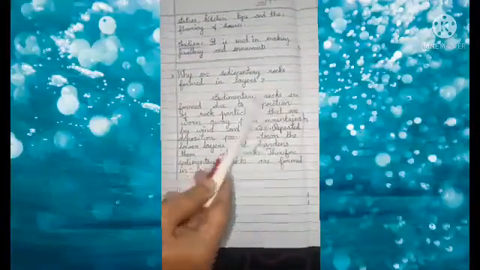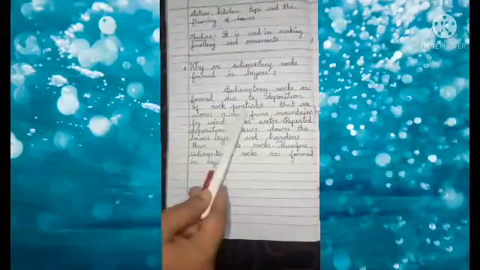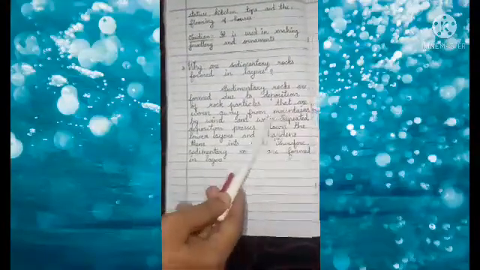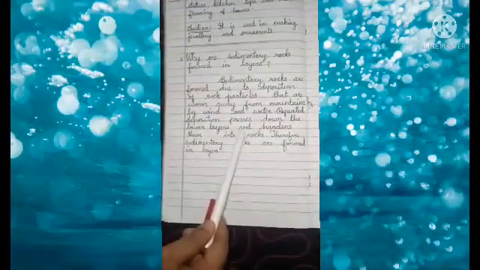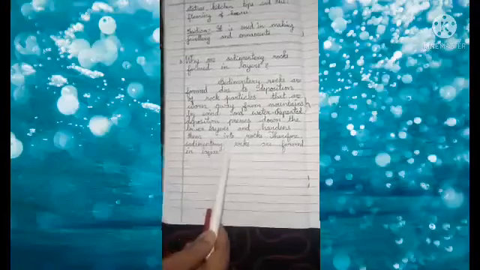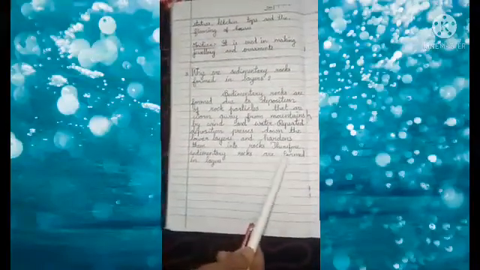Third question, why are sedimentary rocks formed in layers? Answer, sedimentary rocks are formed due to deposition of rock particles that are worn away from mountains by wind and water. Repeated deposition presses down the lower layers and hardens them into rocks. Therefore, sedimentary rocks are formed in layers.